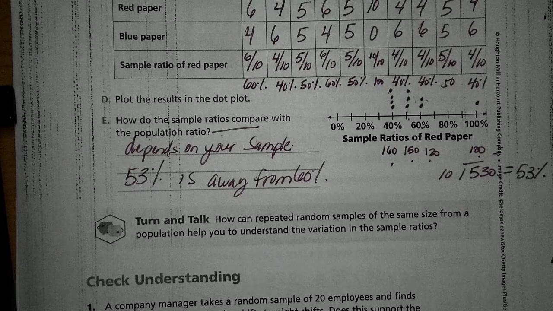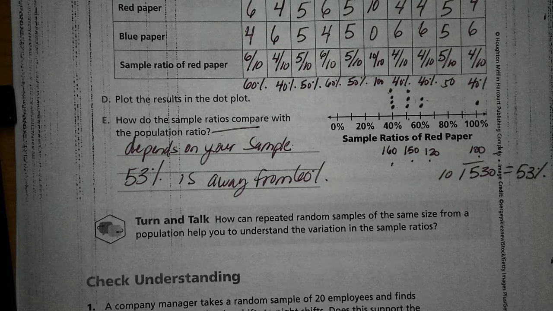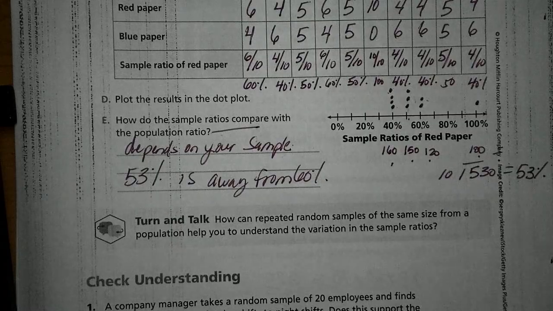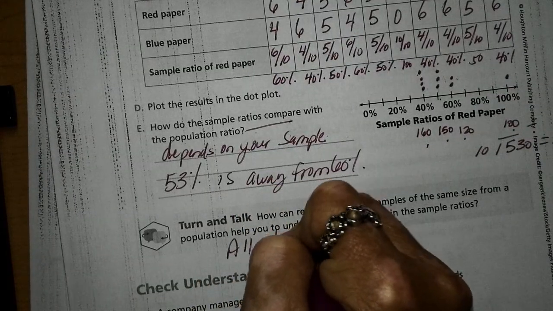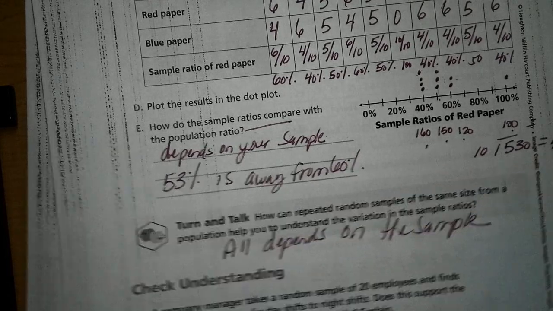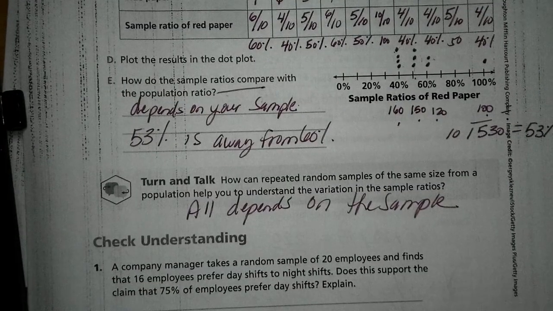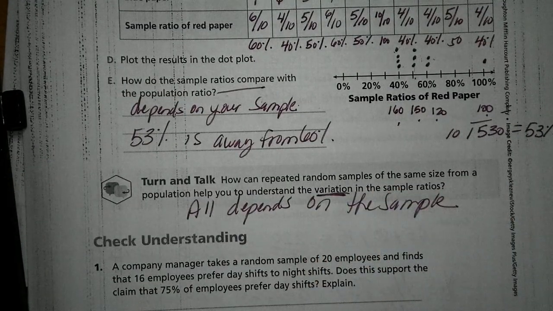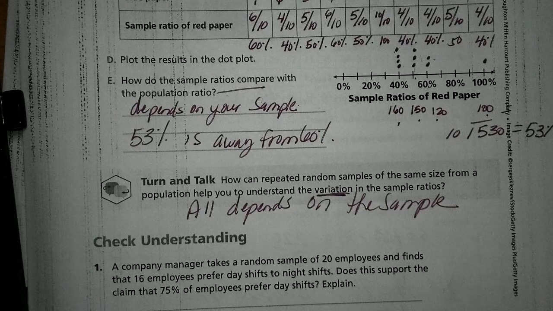I got 50%. Yeah, so you were even further away than I was, right? So it just all depends on the sample. And that goes with that variation. Some people will get right on, and some people will get close, and some people will be way far away. All right, questions. I mean, it's that easy. So you take the sample, figure it out. Is it close to the population or not?